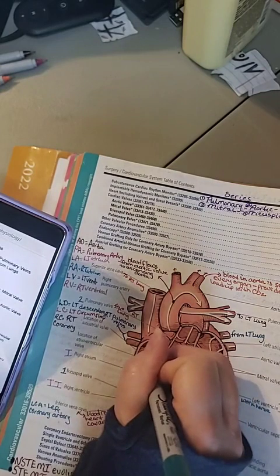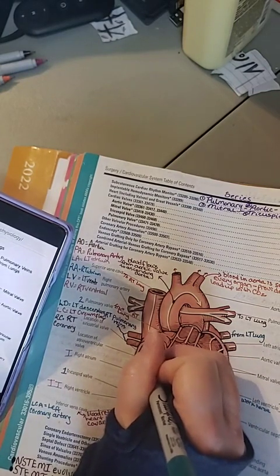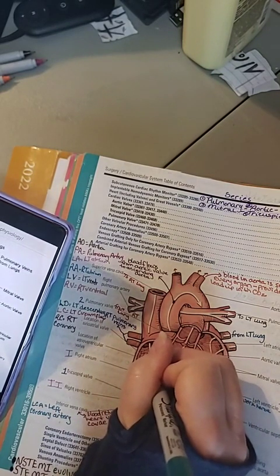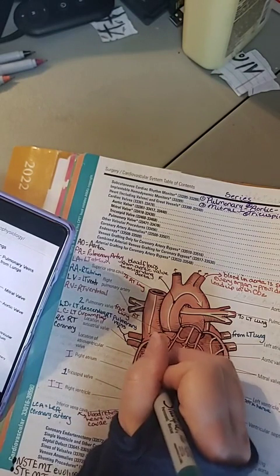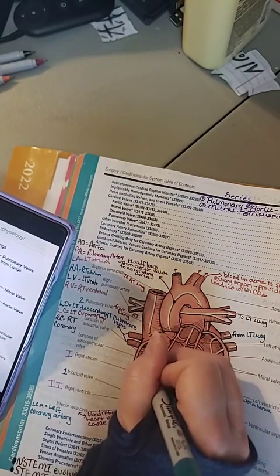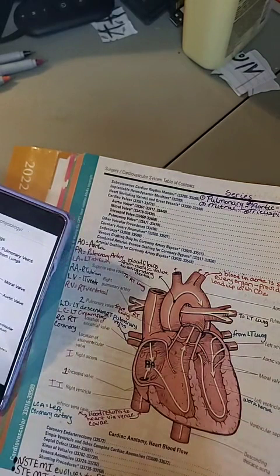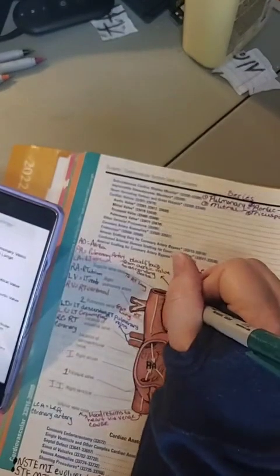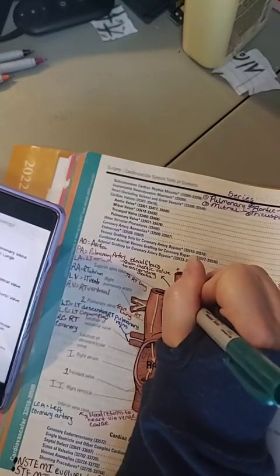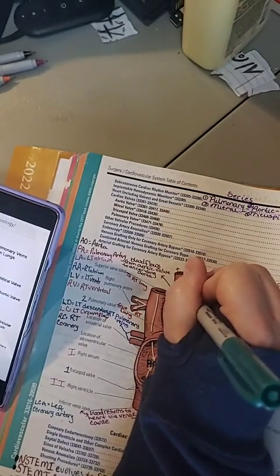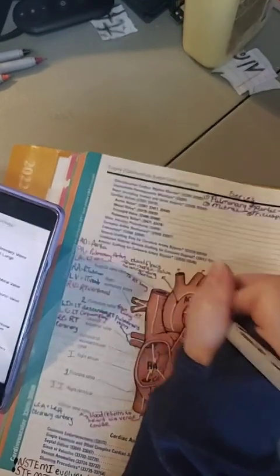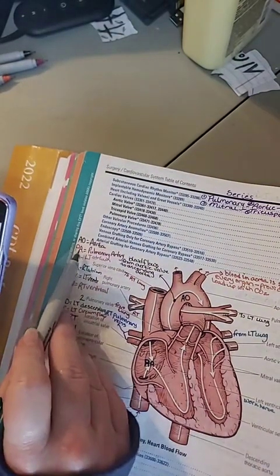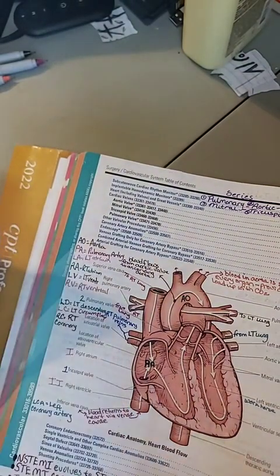This is going to be, I don't know if this is going to be dark enough to show up. I may have to get a black Sharpie. R.A. We'll see. R.A. This one is A.O. Which we have those abbreviations right here if you need them as I'm writing them in.